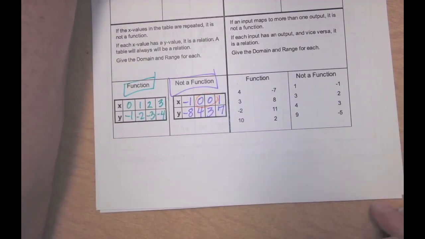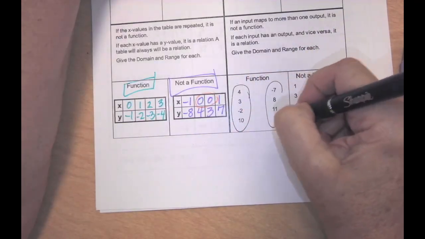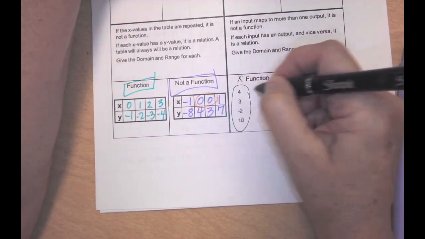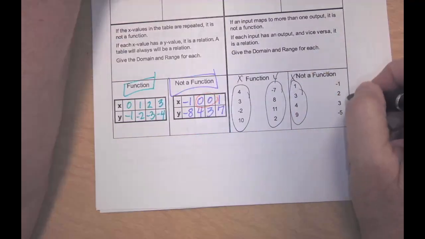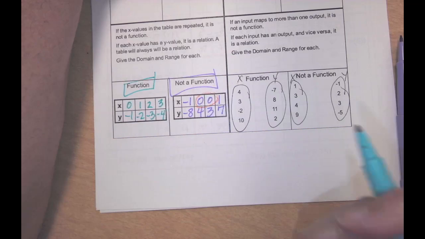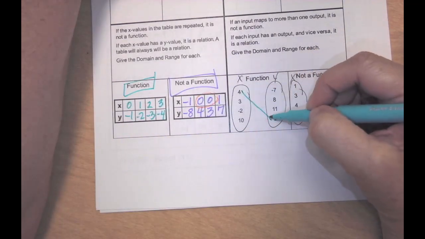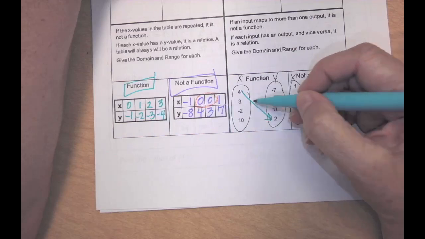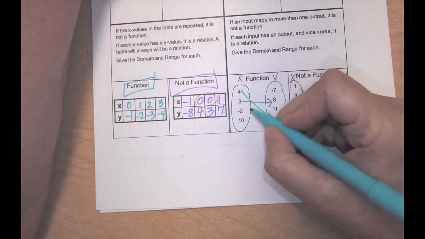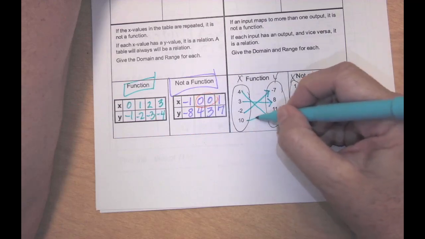All right, so this is supposed to be a mapping. So let's put them in their little maps. Input, output. X is your input, Y is your output. So let's say that this 4 is paired with a 2. The 3 is paired with an 8. The -2 is paired with a -7, and 10 with 11.